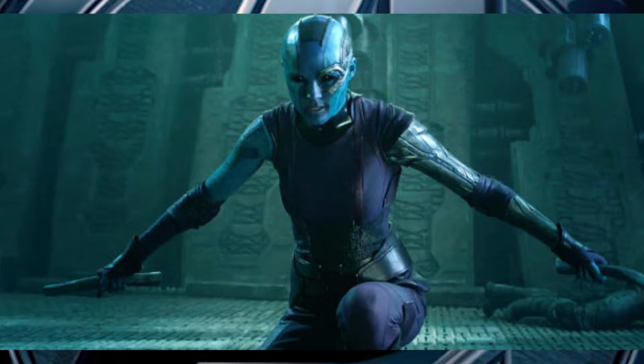This was Nebula. Thanos would constantly pin Gamora and Nebula against each other in a battle, and whenever Nebula lost to Gamora, Thanos would remove parts of her body, surgically replacing them with cybernetic parts, trying to make Nebula stronger.